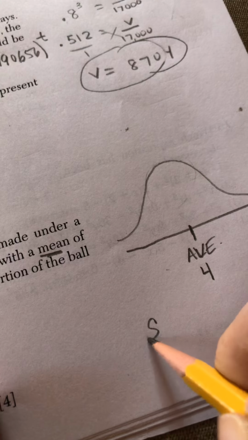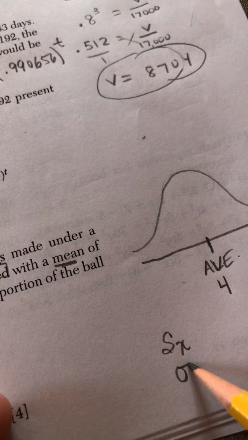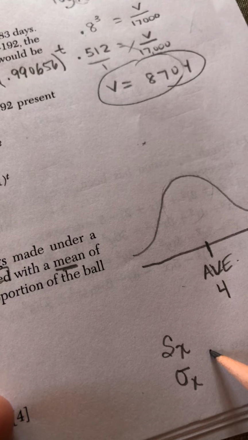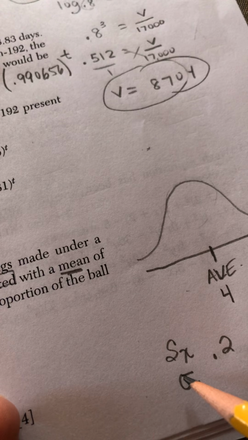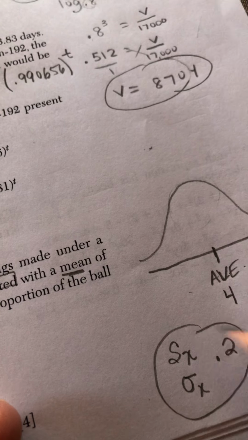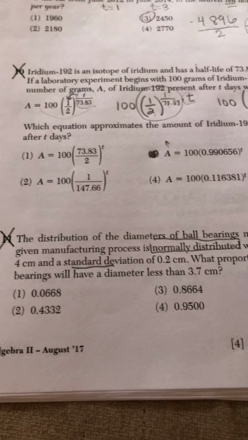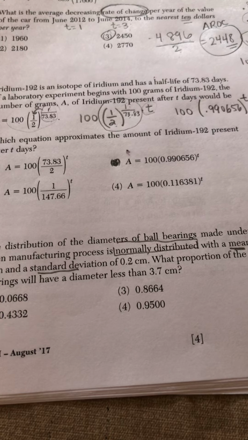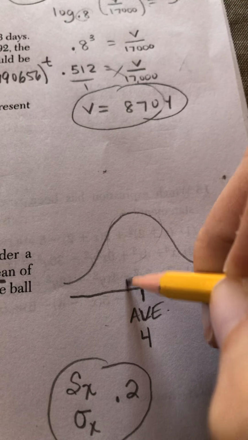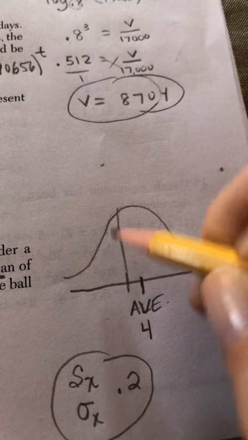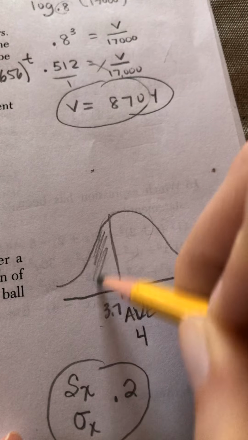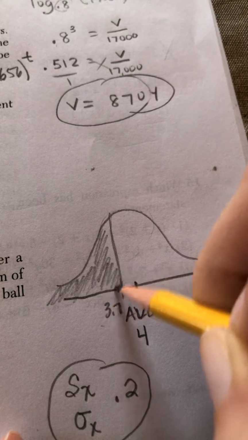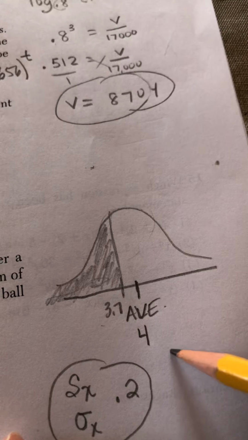We can write standard deviation in our calculator as SX or sometimes sigma x. So anyway, this is our standard deviation. The question is going to say, what proportion of the ball bearings will have a diameter less than 3.7? So 3.7 is below here, right? There's 3.7. And I want to know what proportion is less than that. So I want to find how many ball bearings are going to be in this section right here, okay?